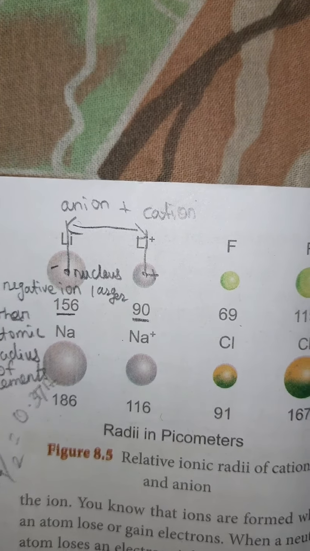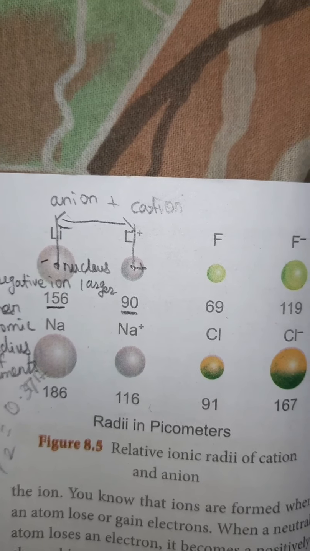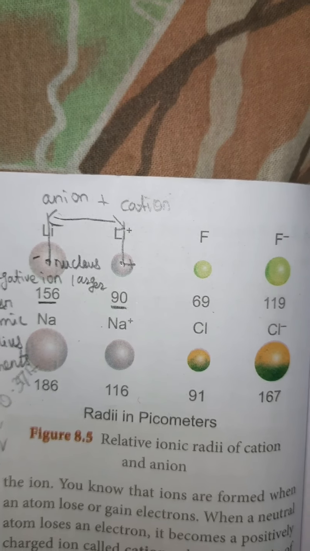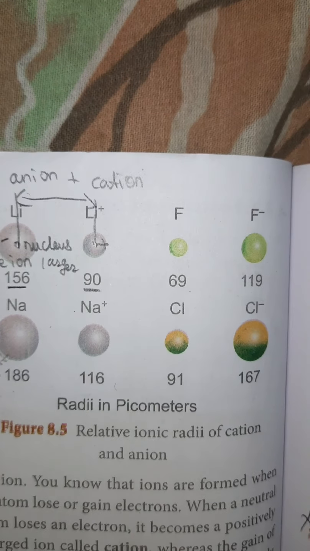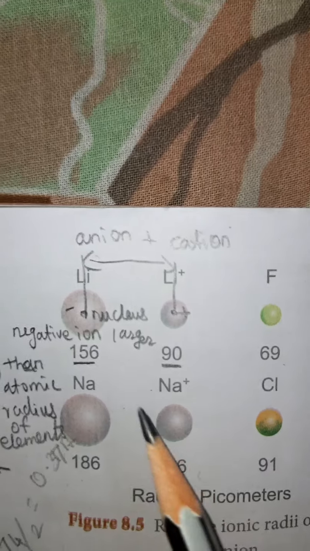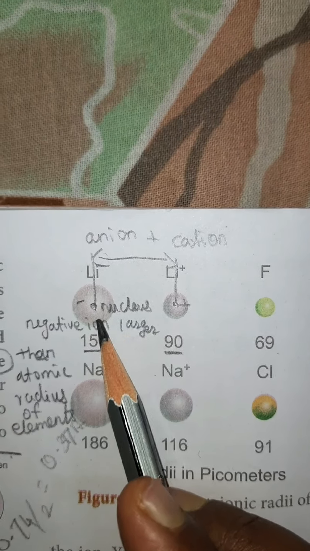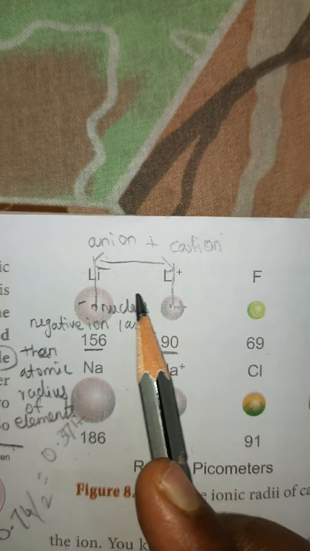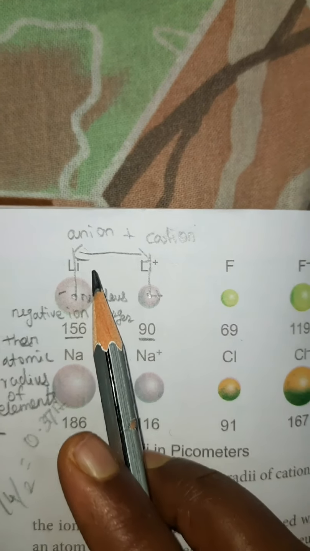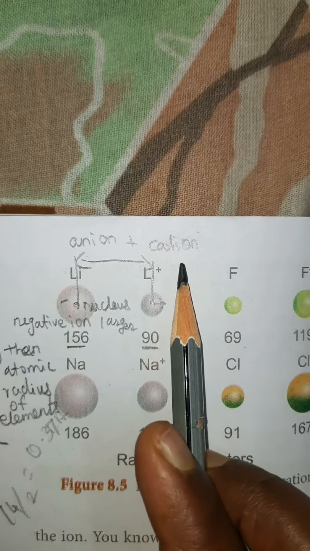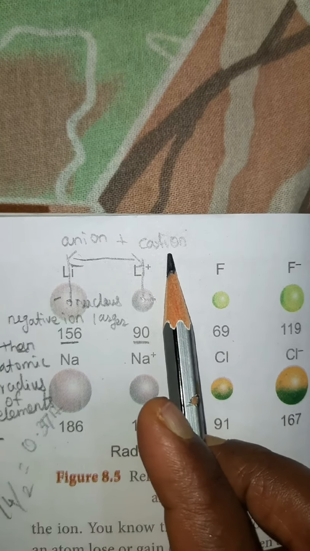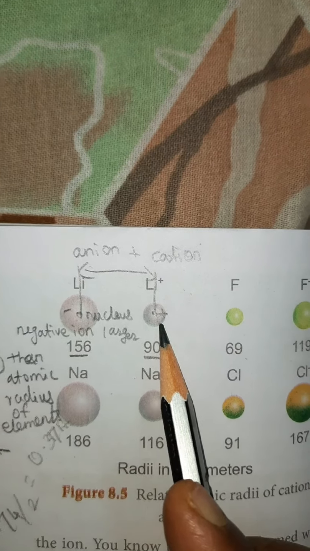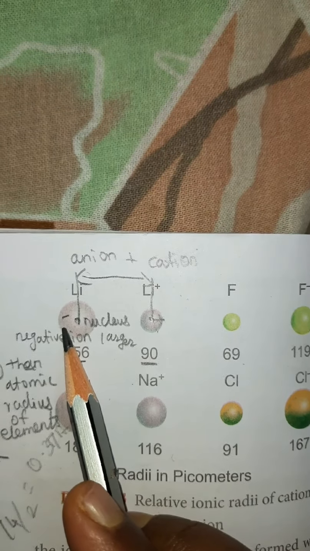When a neutral atom loses an electron, it becomes a positively charged ion called a cation. Positively charged is a cation, and negatively charged is an anion.